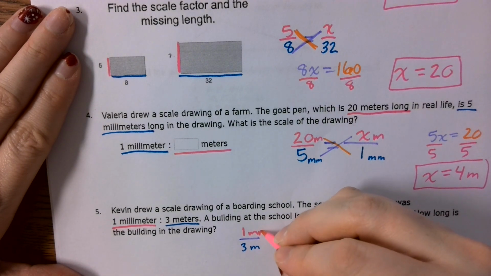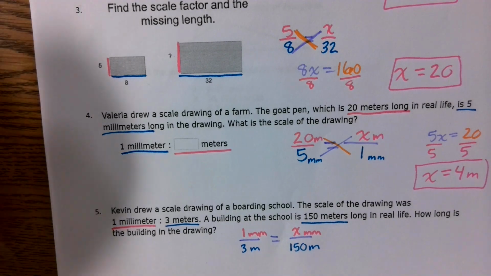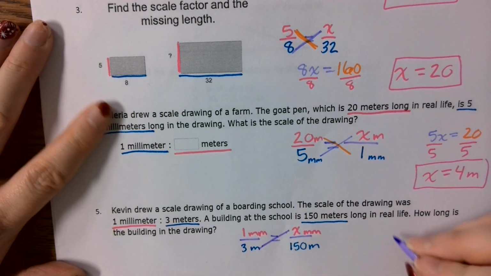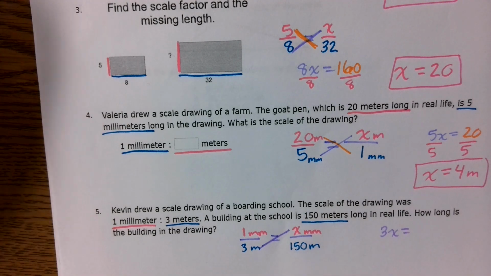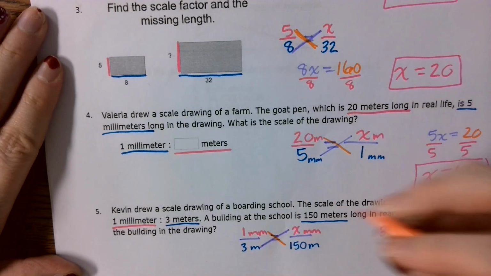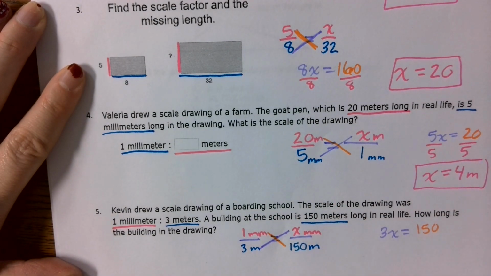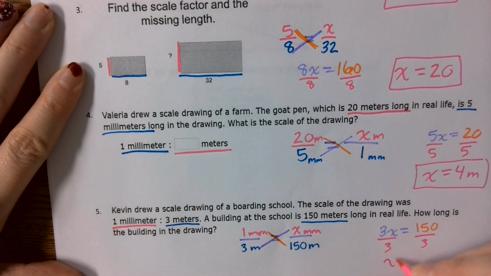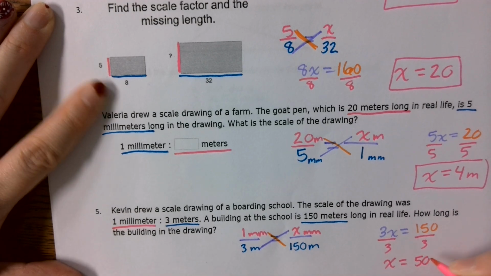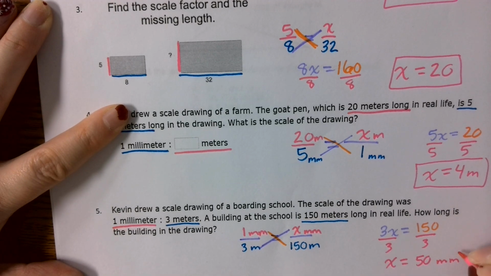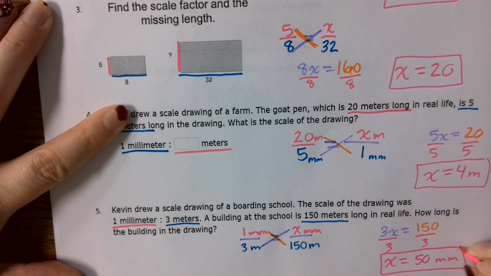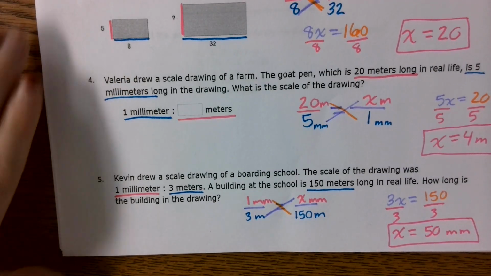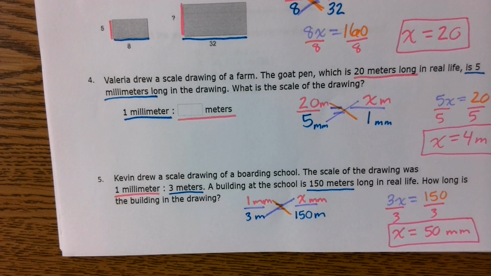So then we can go ahead and do the cross product. We can multiply 3 times the x to get 3x. We can multiply 1 times 150. That's going to give us 150. And then we can divide both sides by 3. And you should have gotten that x is going to be 50, and that is millimeters. Don't forget to put your units of measure. And you need to make sure you put the correct unit of measure. All right, go ahead and flip it on over to the back.